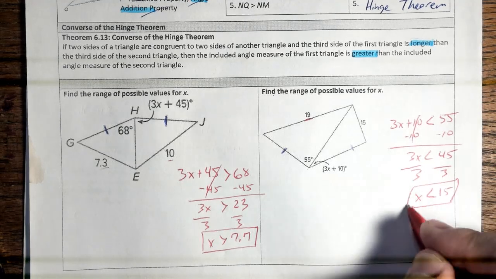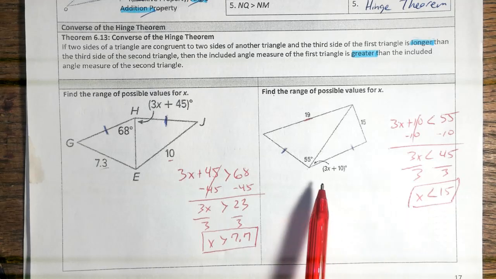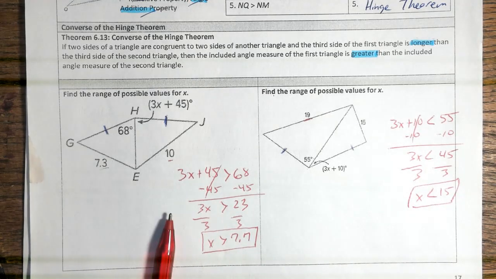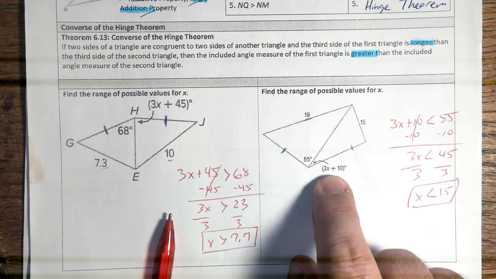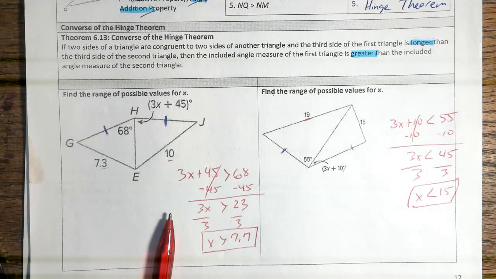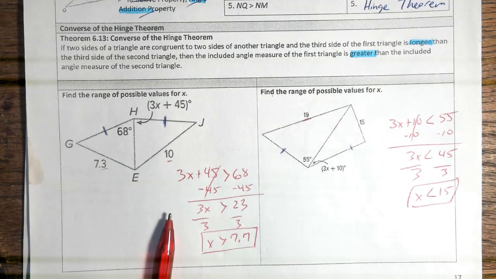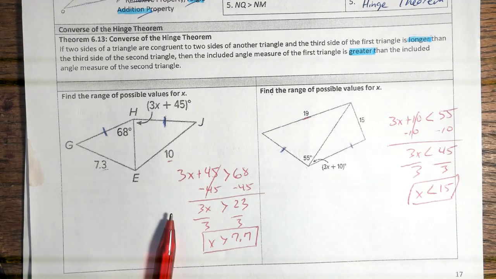So let's just look at this for a second. If x is less than 15, let's make it 14. Get my calculator out. Always telling you guys. If x is 14, 3 times 14 is 42 plus 10. That's 52. So if this is 52, that's the smaller angle, smaller side. 55 is bigger. Let's just try 15. 15 times 3 is 45 plus 10 is 55. So if these angles were congruent, these sides would have to be congruent. So that's why it has to be less than 15. I hope you guys get that.